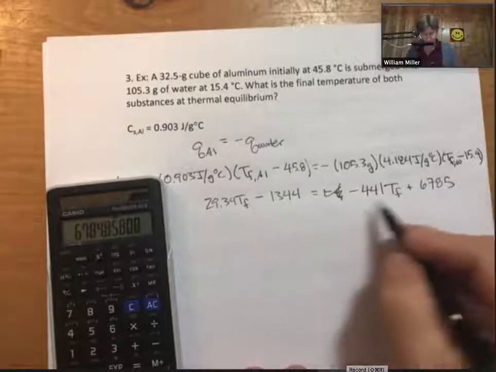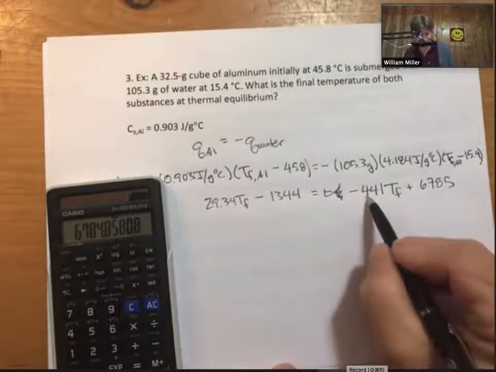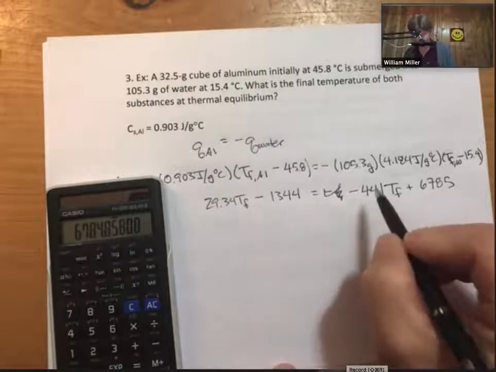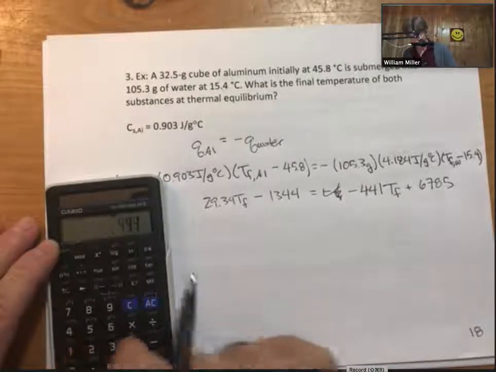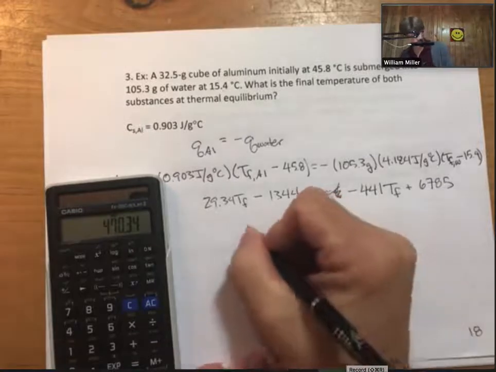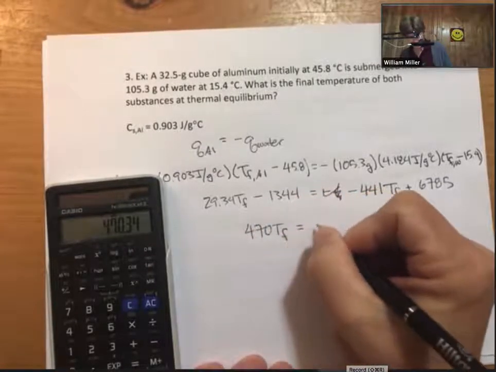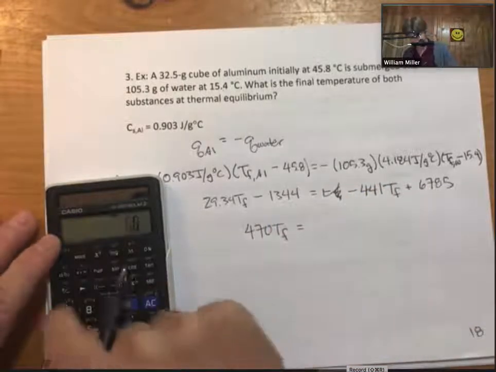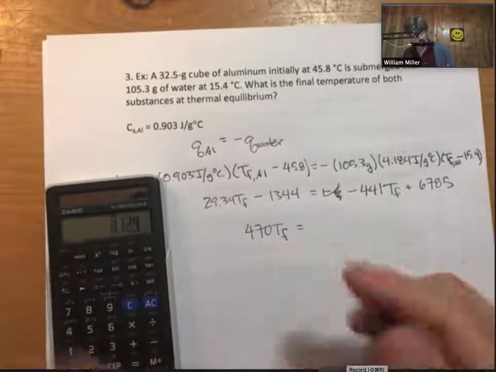Now I have two TF terms. I'm going to collect them on the left-hand side so that this becomes positive. So 29.34 plus 441. I get 470. Then this on the other side, 6785 plus 1344.